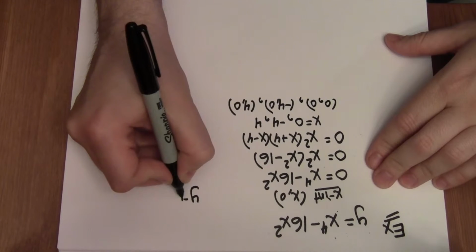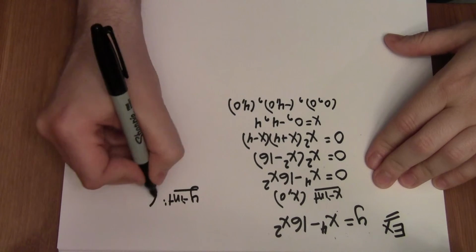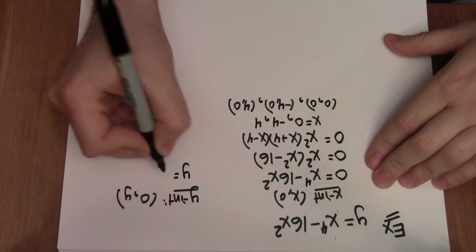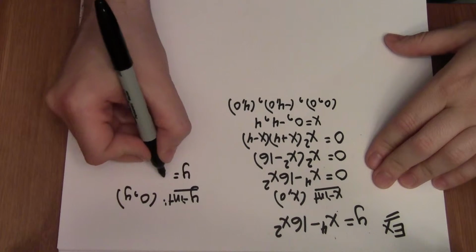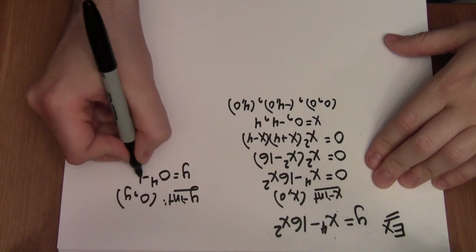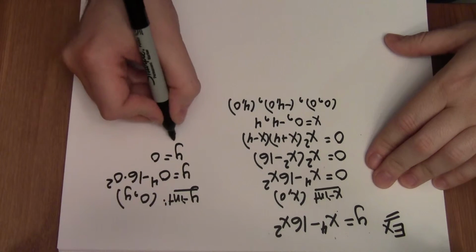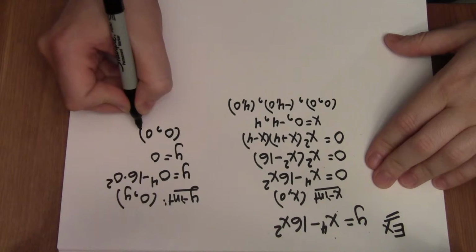To find the y-intercept, I'm going to plug in 0 for the x. This is actually the easier one to deal with, because all I have to do is plug in, and I get y equals 0 to the fourth minus 16 times 0 squared. y equals 0, so my y-intercept is 0, 0.